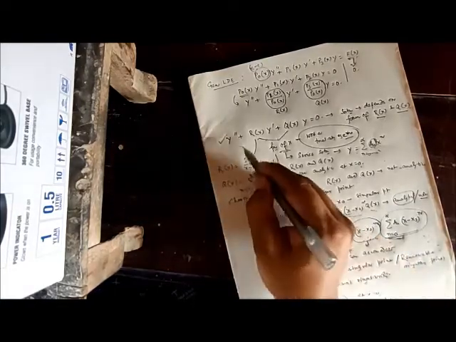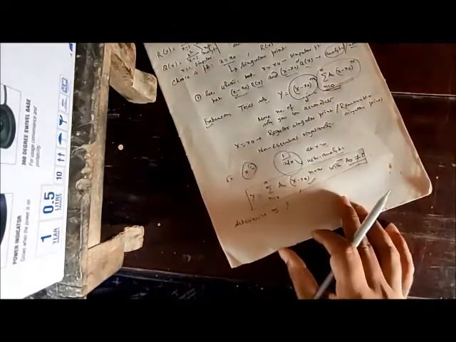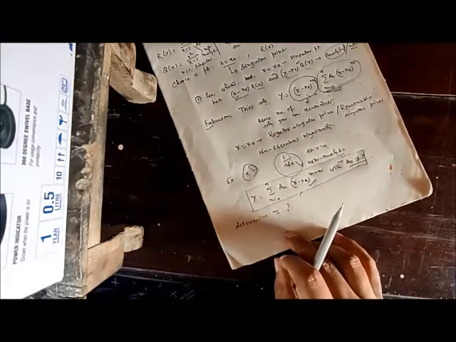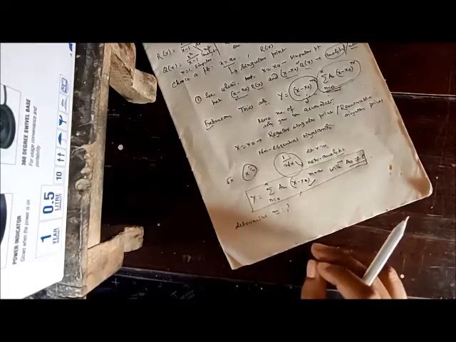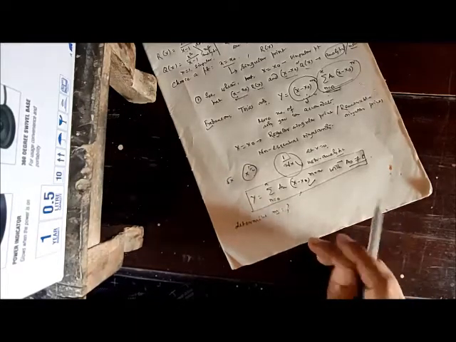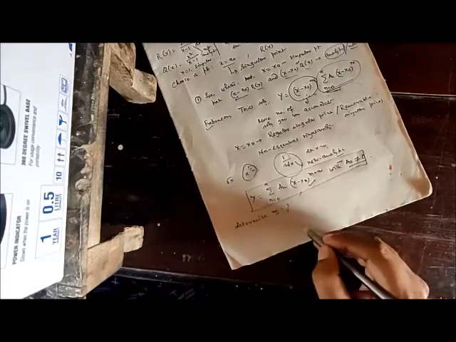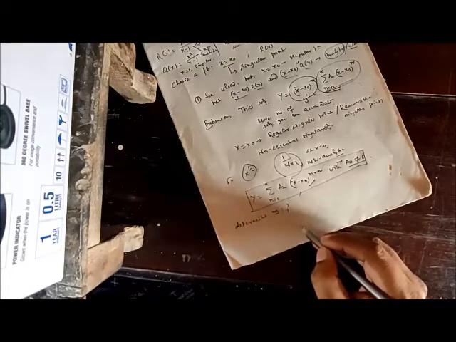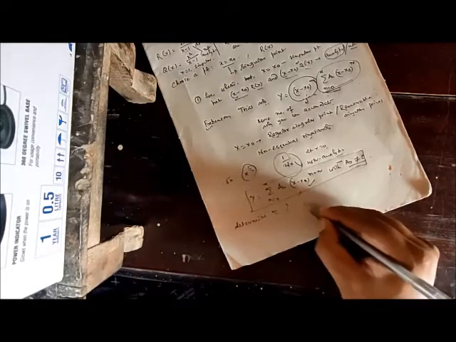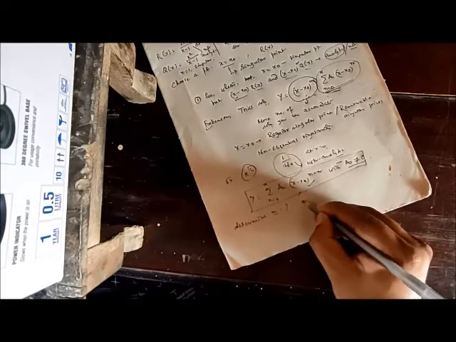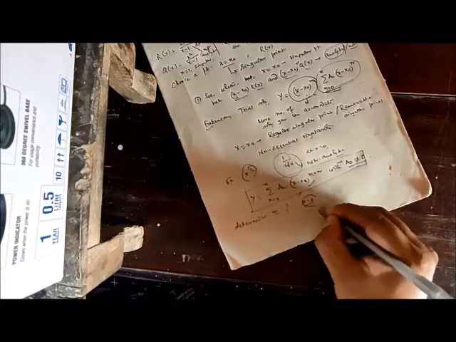So you have to put this solution in this differential equation and you will get a second order equation of m, with the coefficient of the lowest index term of x.